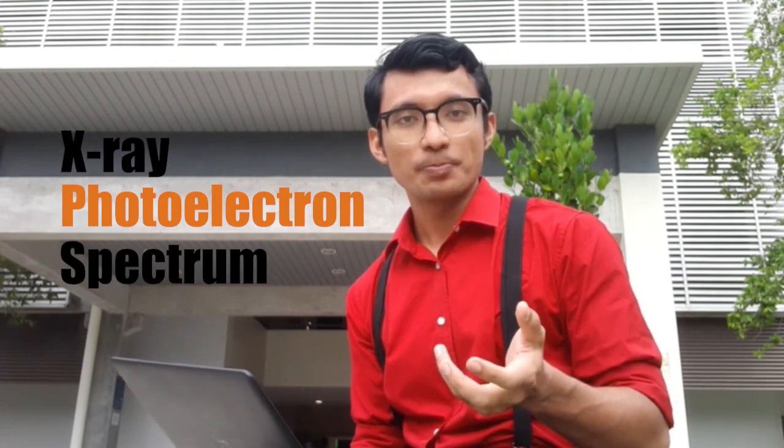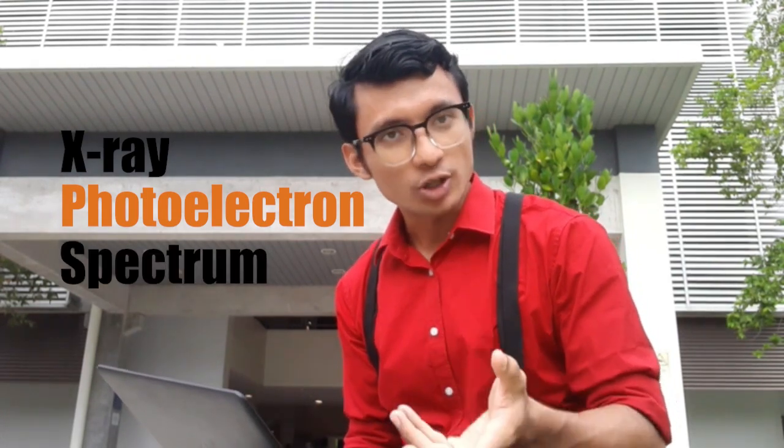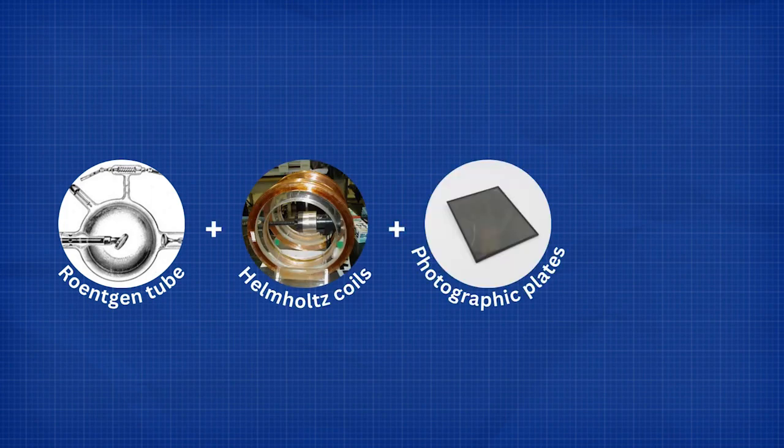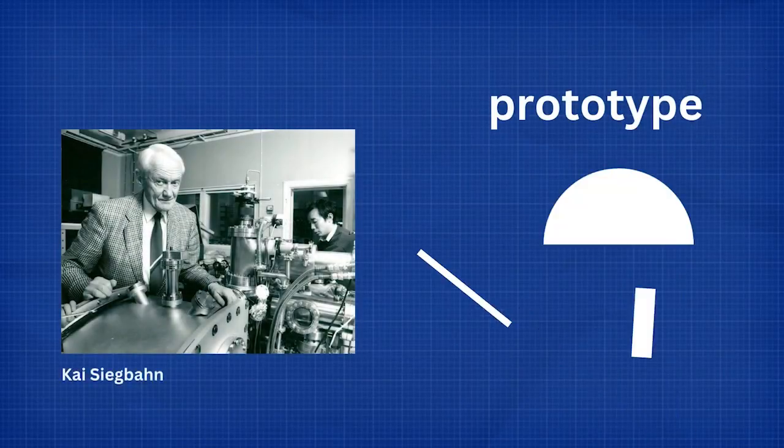With Einstein's publication setting the groundwork for subsequent developments in 1905, P.D. Innes documented the first ever photoelectron spectrum of X-rays. He'd attempted this with photographic plates, a magnetic field hemisphere, a Röntgen tube, as well as Helmholtz coils. He recorded broad bands of emitted electrons as a function of velocity. Once additional details were added by other researchers on the broad bands, the development of a prototype began.